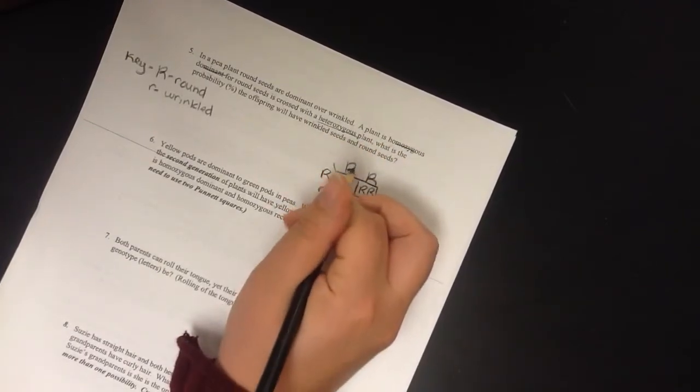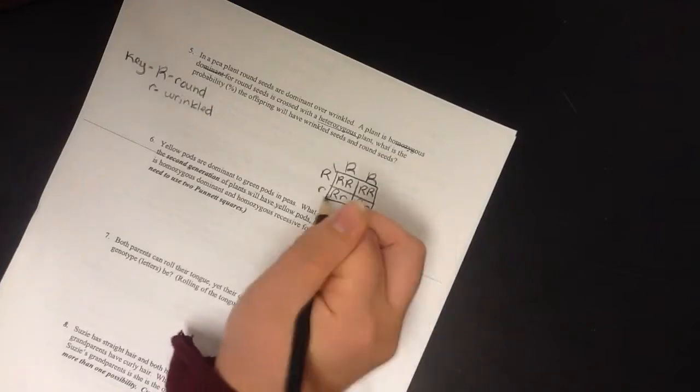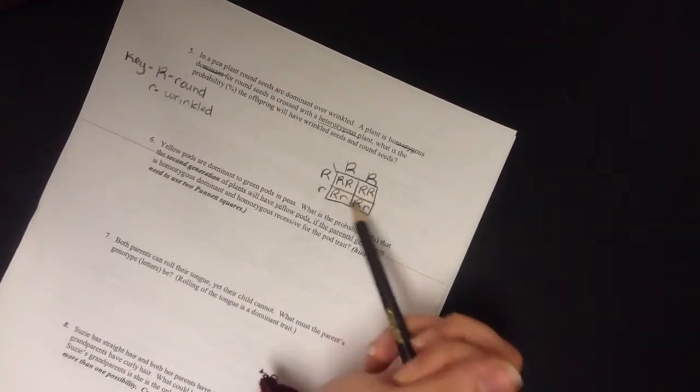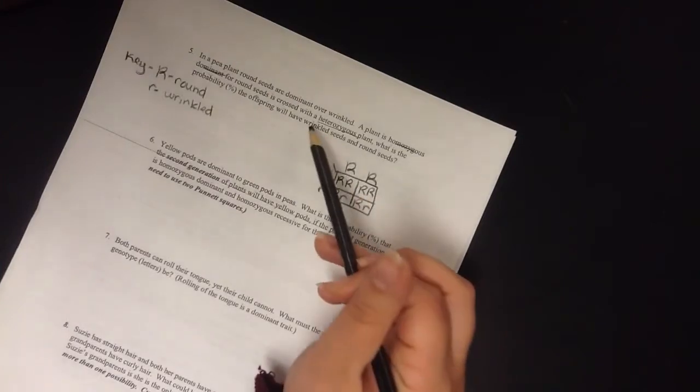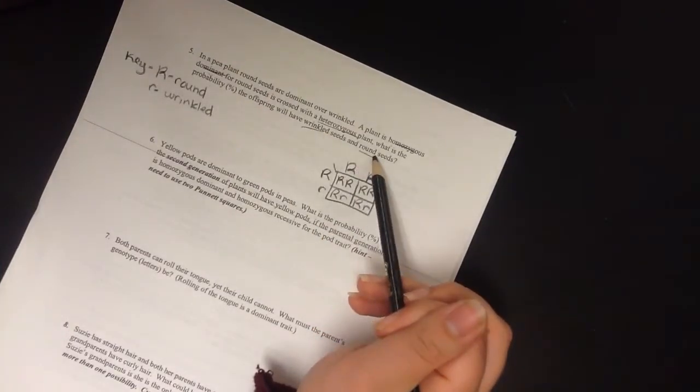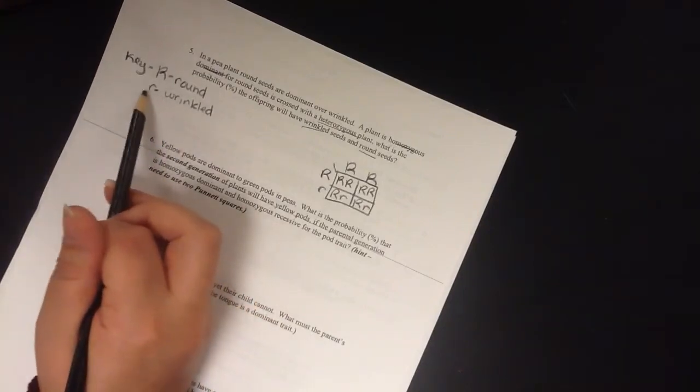R, big R, big R. These are homozygous dominant. Big R, little r, putting the big R first. Big R, little r. This is heterozygous. Okay, but they're not asking for the letters. They're asking for the wrinkled or round. And in order to be wrinkled, they need to have two little r's.